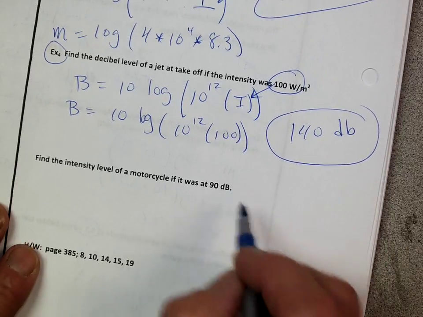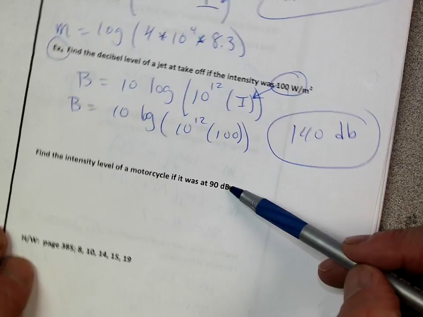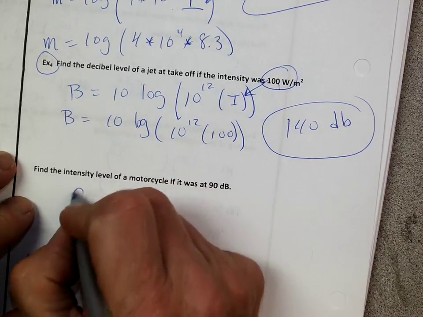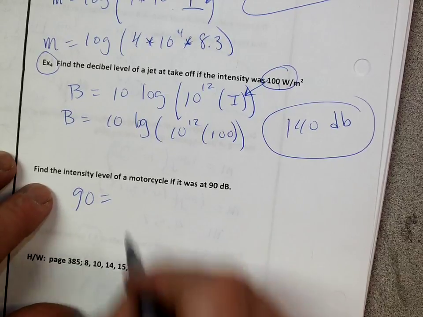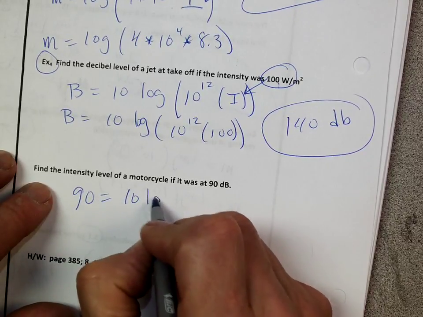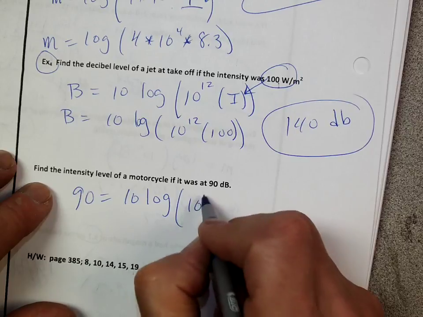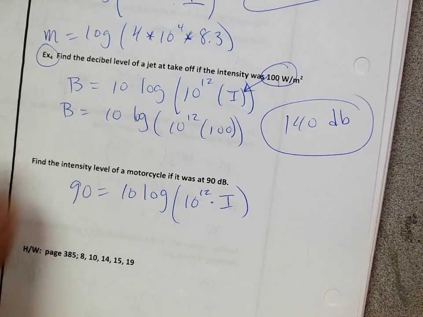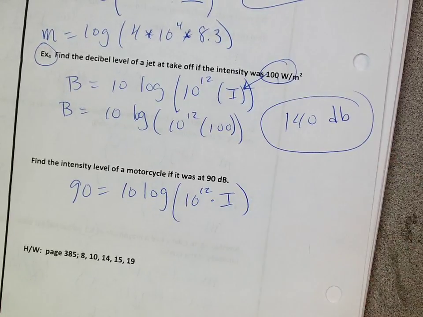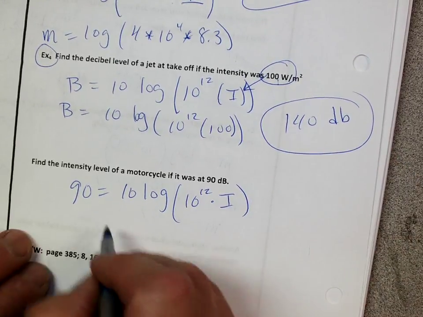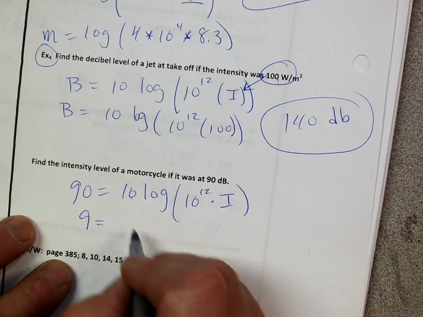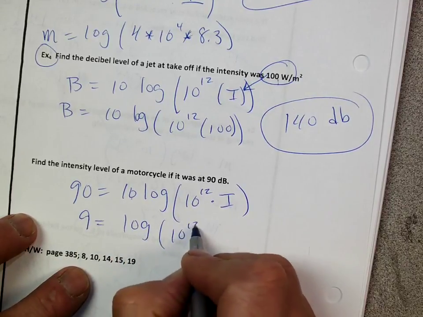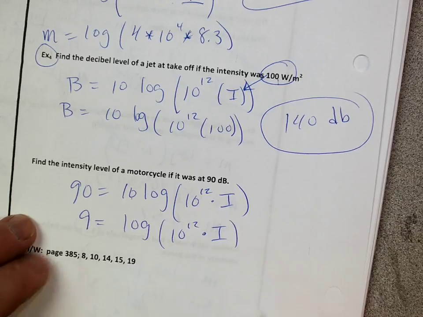Okay, how about a motorcycle? So if a jet's 100, what about a motorcycle, okay? So find the intensity, okay? So just work it backwards. We'll go 90 is equal to our 10 log of 10 to the 12th times I. We're going to solve for I, okay? You guys agree? Divide by 10. Divide by 10, I get 9 equals log of 10 to the 12th times I, right?